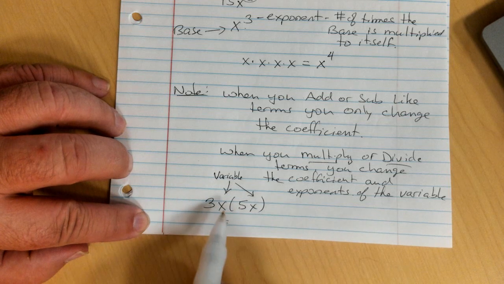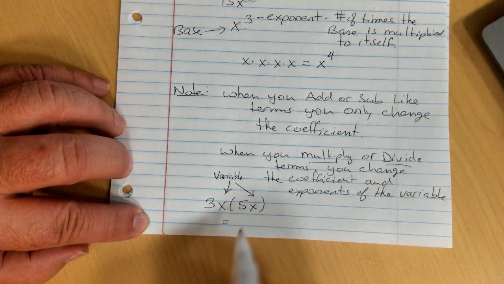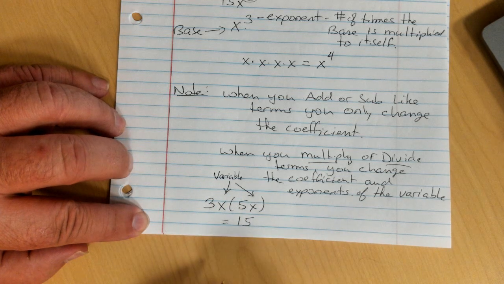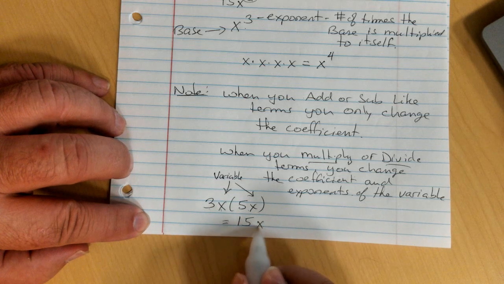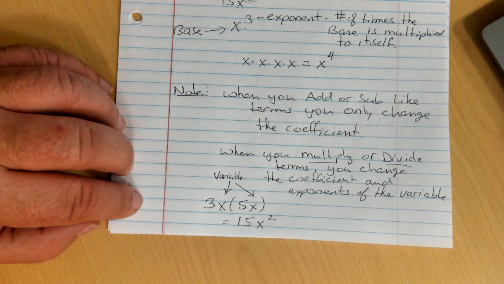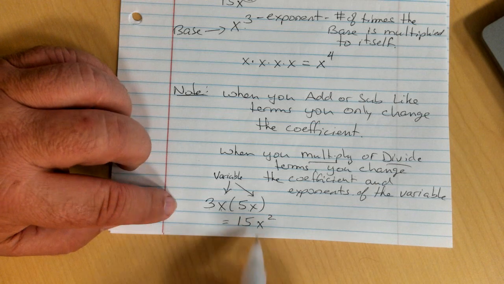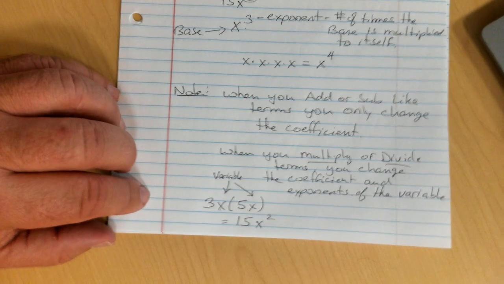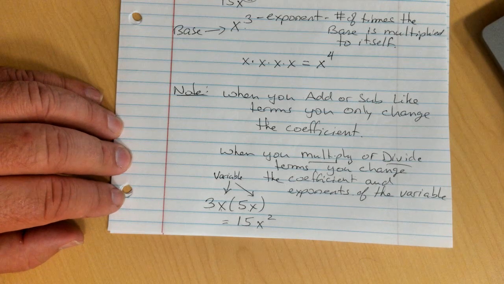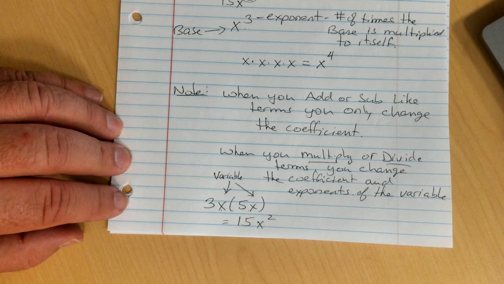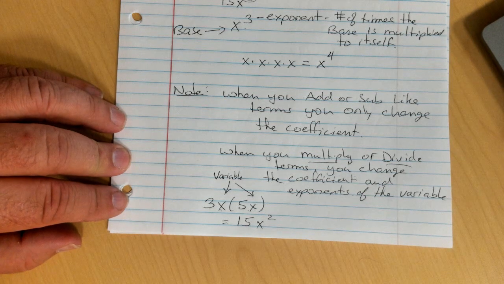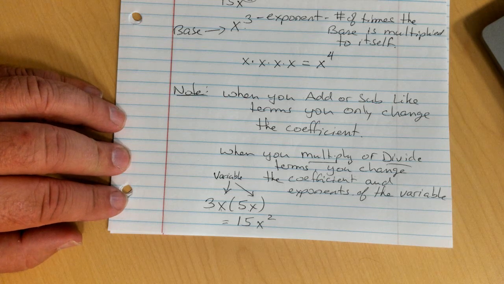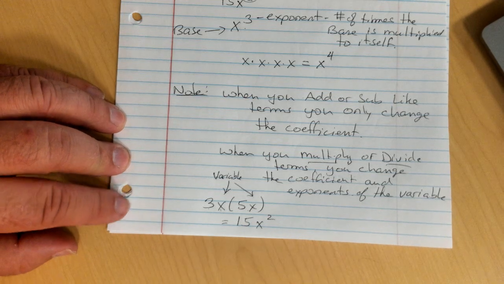When you multiply them, I change the coefficients. 3 times 5 is 15. X times X, I now added two of them together. Later on, we'll get to the rules of why that's x squared and all these other exponents. But there has to be a mathematical reason why, where it came from. And that's what we'll get to later on.